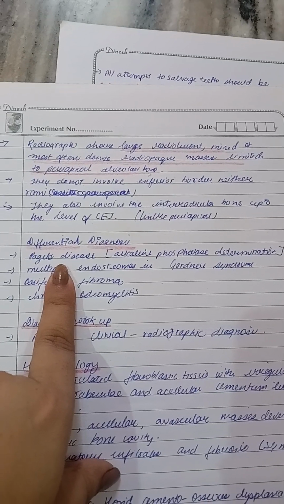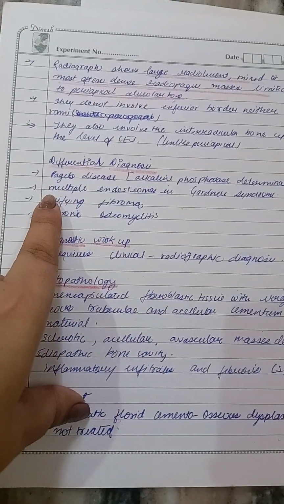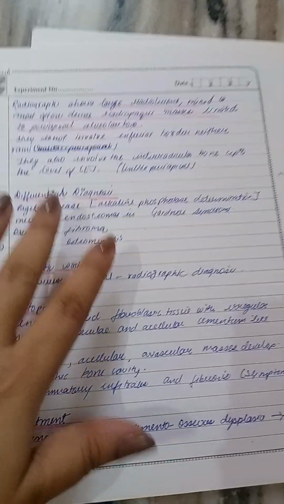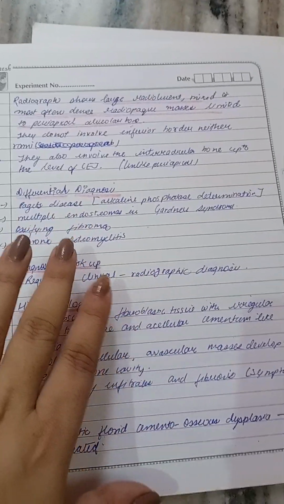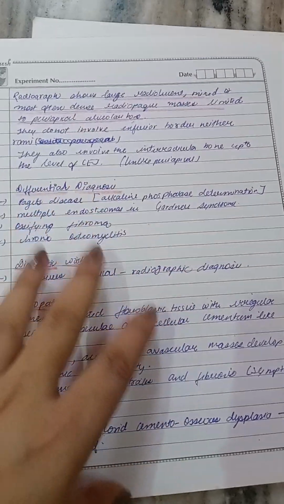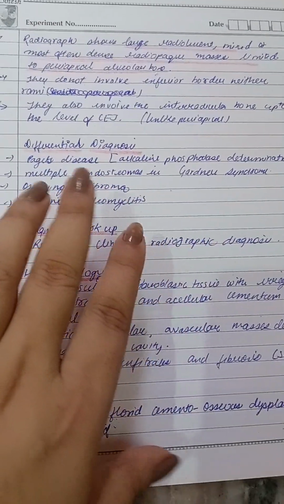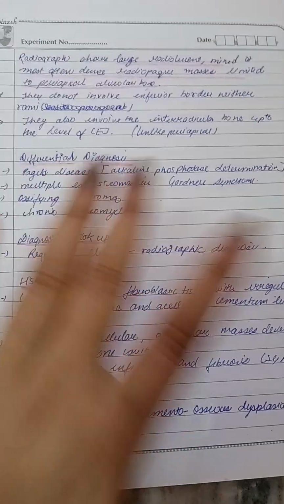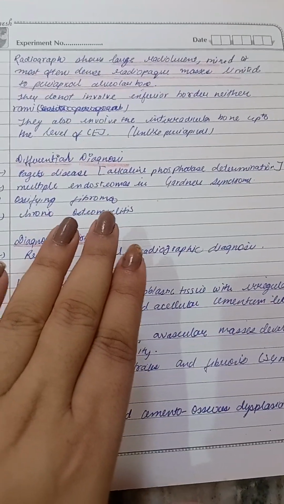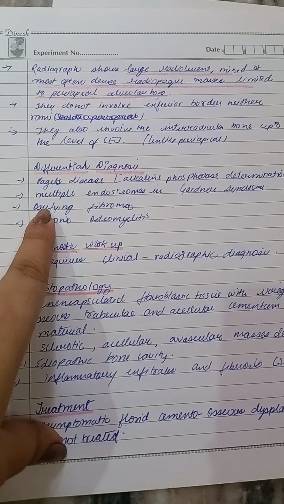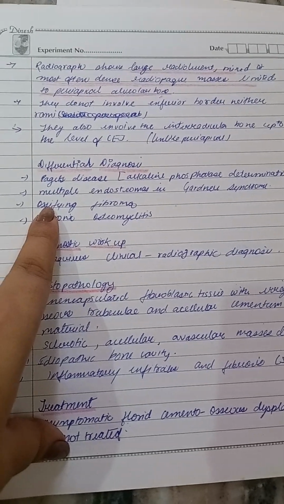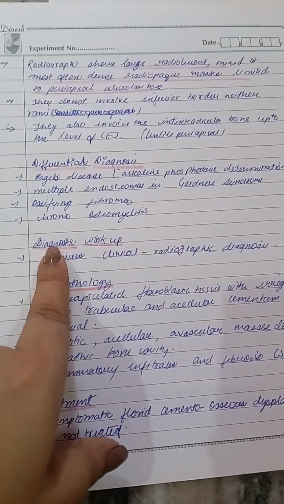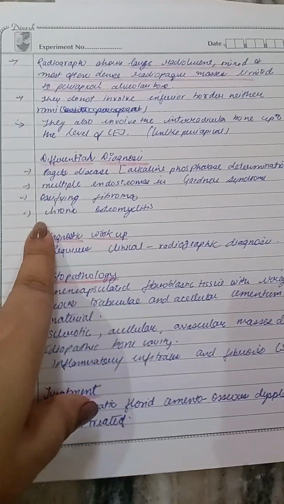What are the differential diagnoses of florid cemento osseous dysplasia? First is Paget's disease, but how will we differentiate that? Florid cemento osseous dysplasia and Paget's disease are radiographically almost similar, so we can identify it by alkaline phosphatase determination. It will be elevated in Paget's disease, not in florid cemento osseous dysplasia. Second is multiple endoosteomas in Gardner's syndrome, ossifying fibroma, and chronic osteomyelitis. These are the differential diagnoses.